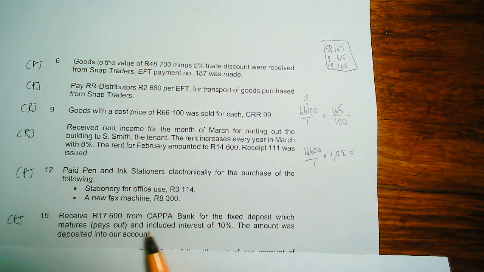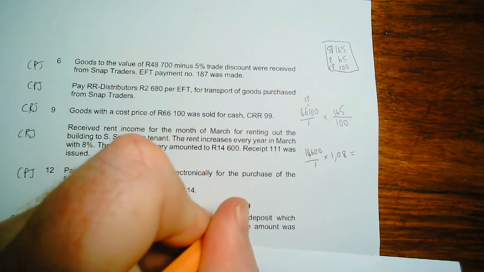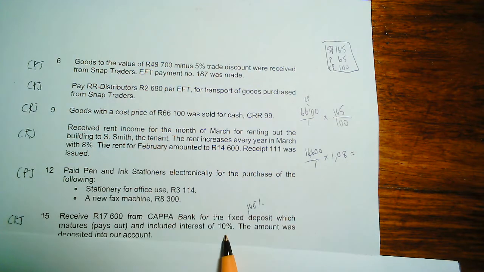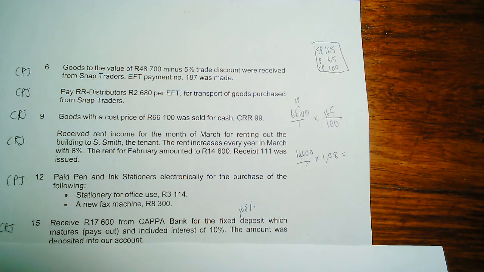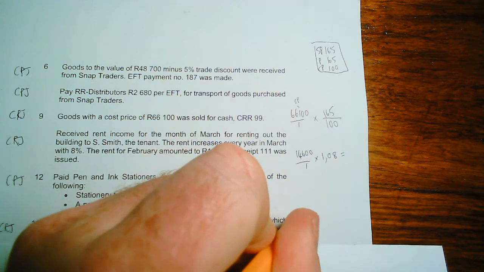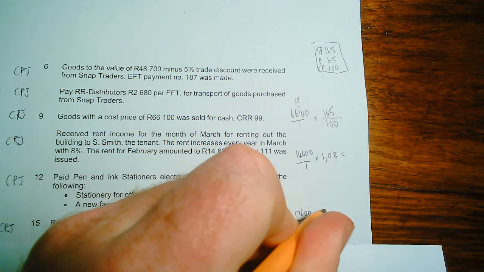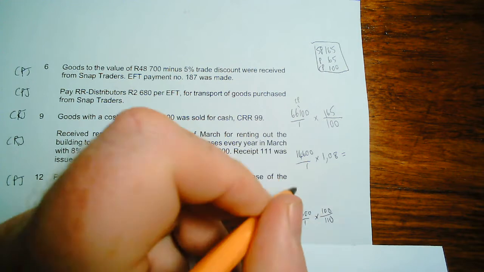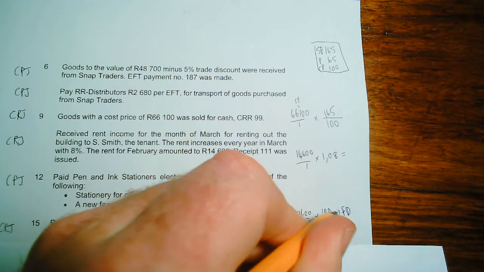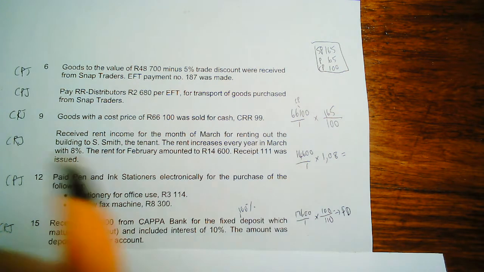Okay, if we receive the fixed deposit back, it's an investment that we made, receive that back, that will be equal to 100%. The interest will be 10%, so 110% is equal to 17,600. So now we can split the two amounts, because to work out, for example, the fixed deposit, we will say 17,600 over 1 times 100 over 110. That's for the fixed deposit, okay, and that amount is 16,000.